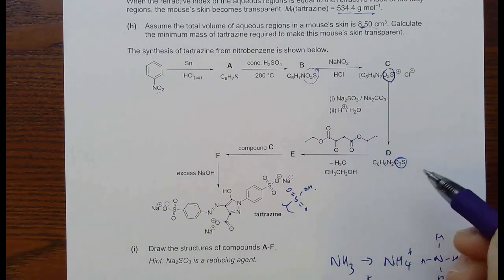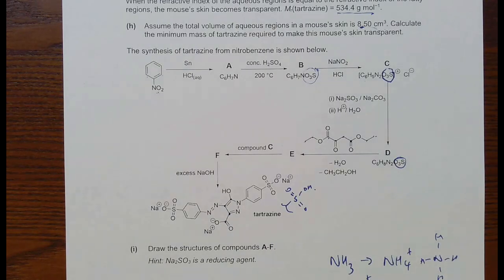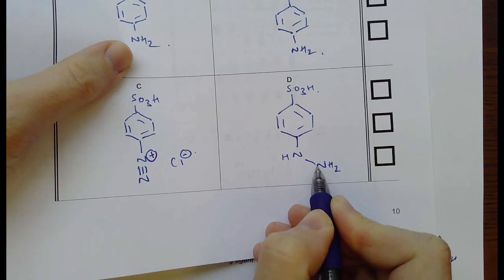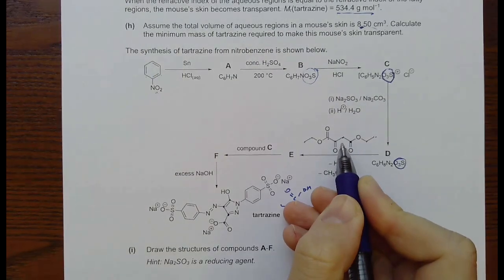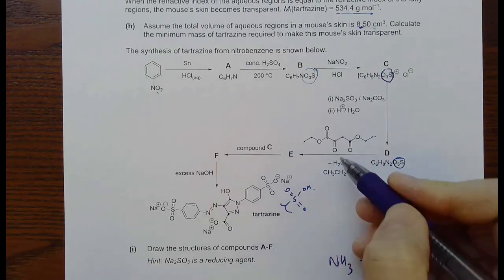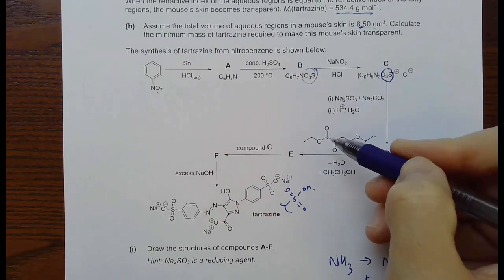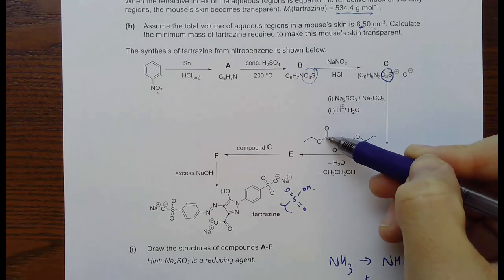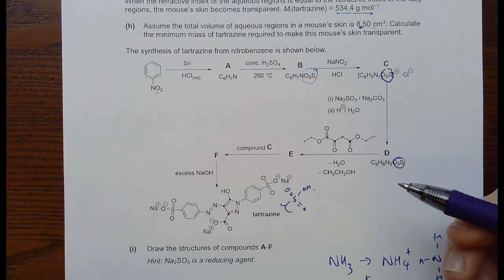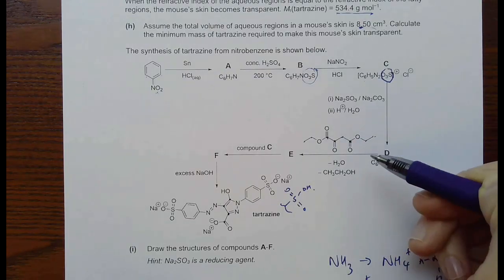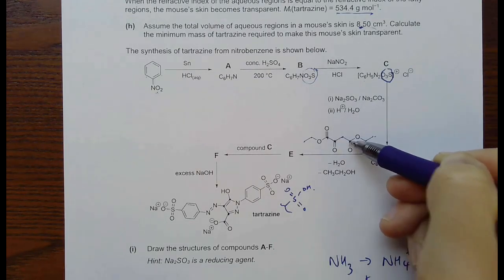Now, what's going to happen is the 2 nitrogens, so these 2 nitrogens here, are going to react with 2 of these carbonyls. And we can think, well, actually there's 3 possibilities. It could be that 1 nitrogen reacts with this one, one nitrogen reacts with this one. Or it could be 1 nitrogen reacts with this one, reacts with this one. Or it could be this one and this one.